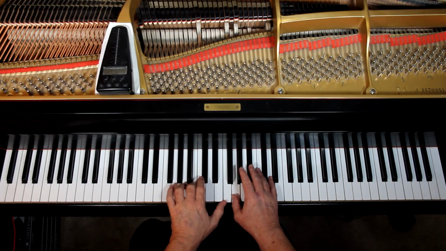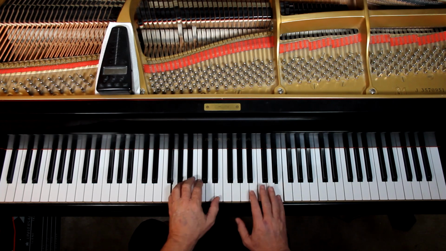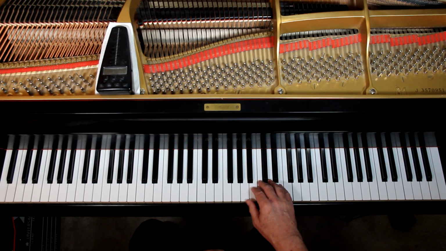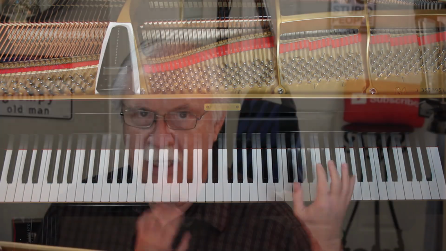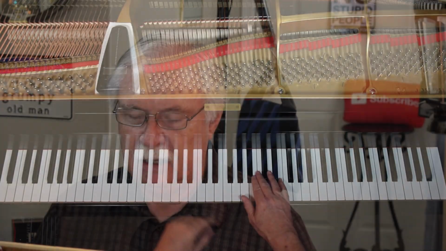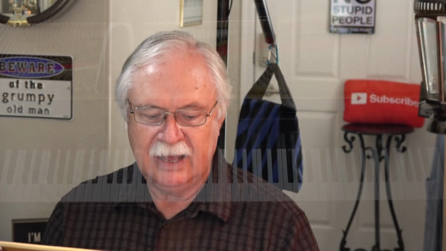Now the last line, you're moderately loud in the right hand. And go up to loud. The left hand, still in the background, in my opinion. Other people would interpret this a little differently, and that's fine, but that's what I'm suggesting.